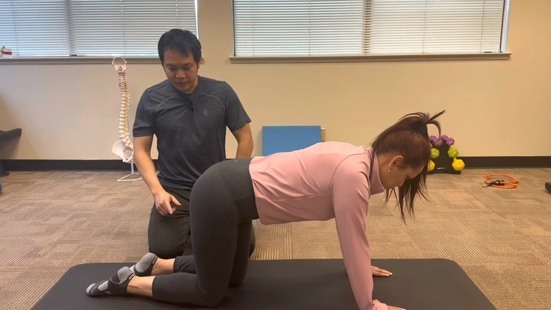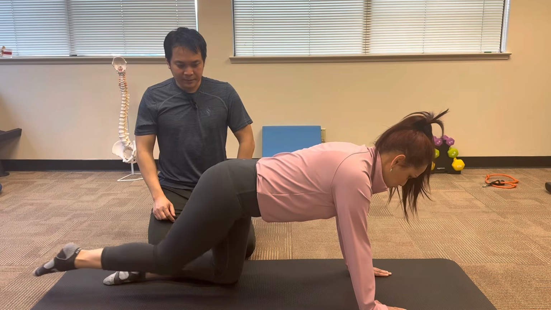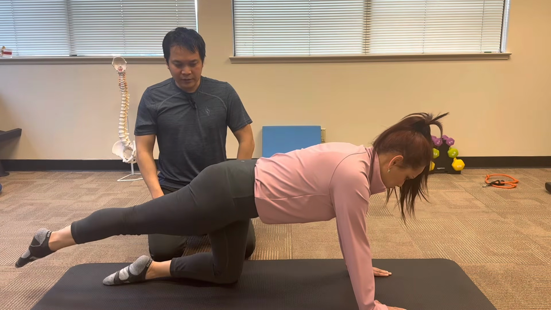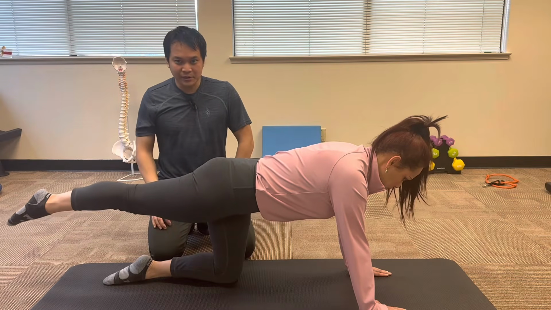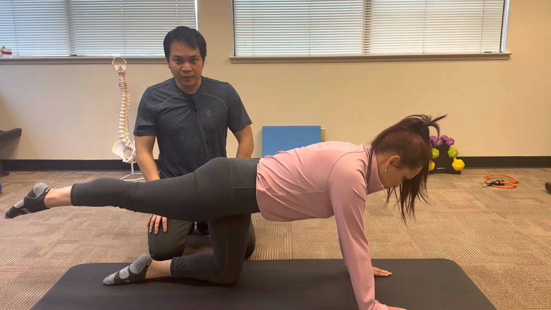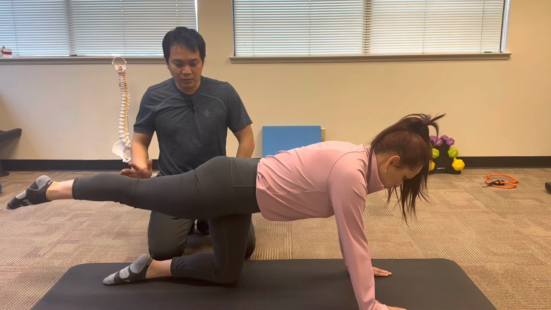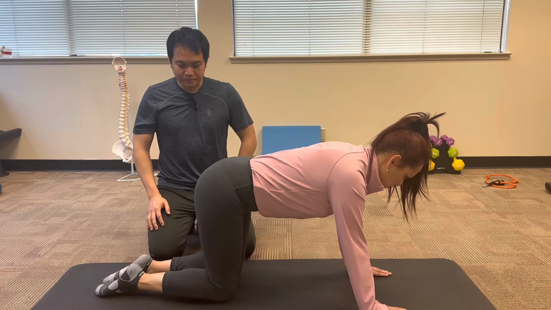Let's show it one more time on the right side. So I'm going to slide that leg back and kick it up. And I recommend just following the rule of 5s. So do it 5 times, hold the pose for 5 seconds. 4, 3, 2, 1, pull it back in. And let's do the left leg one more again.